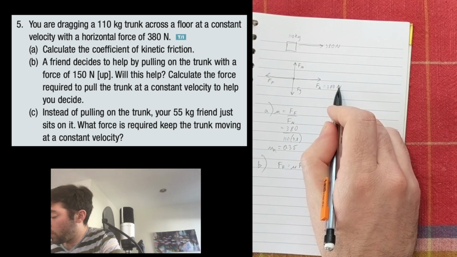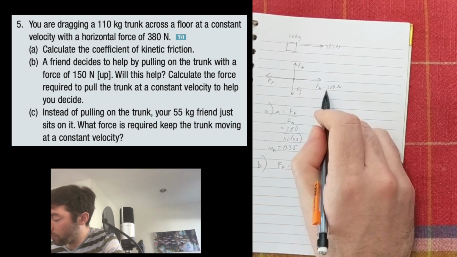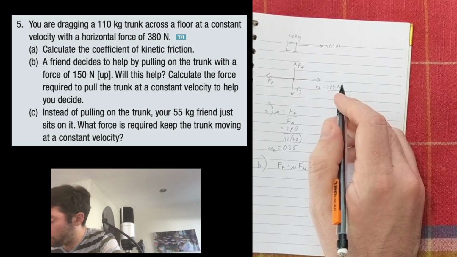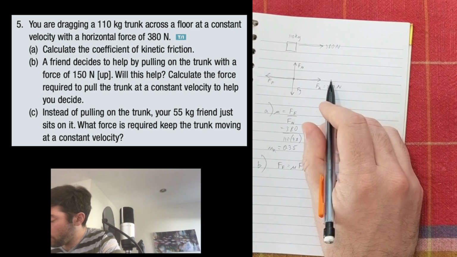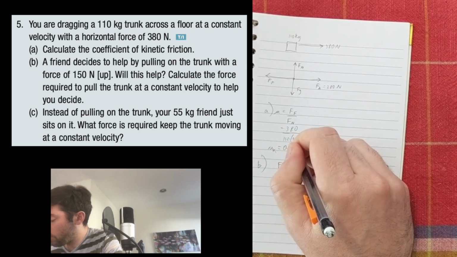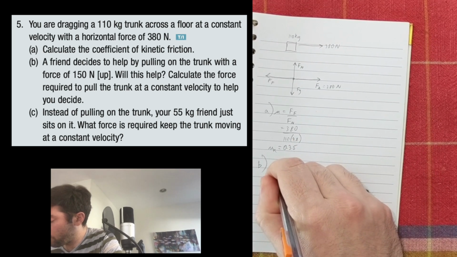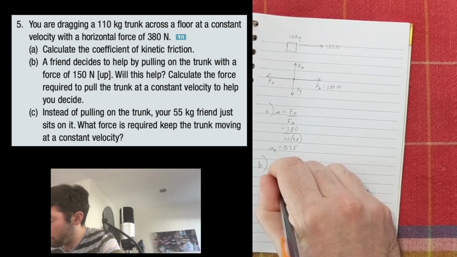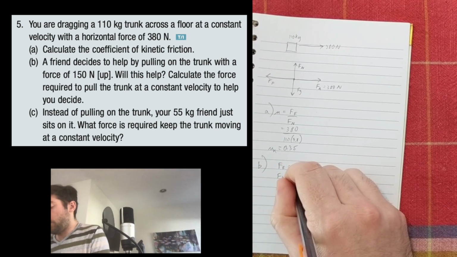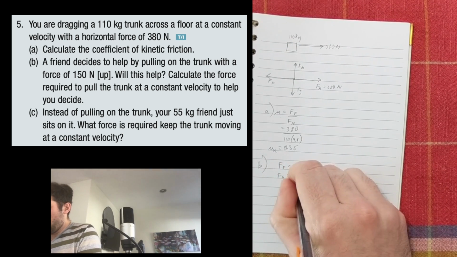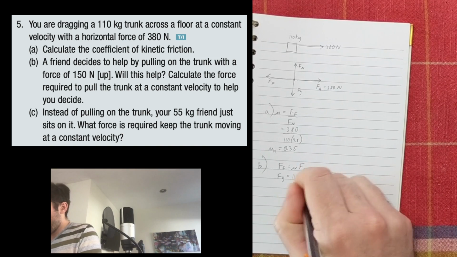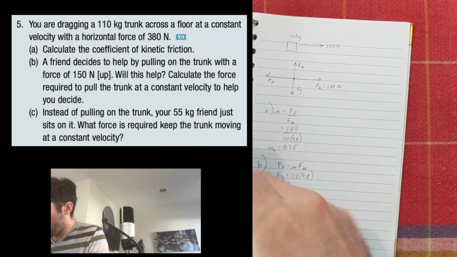Let's do the gravitational force equals 110 times 9.8, which is 1,078 newtons.